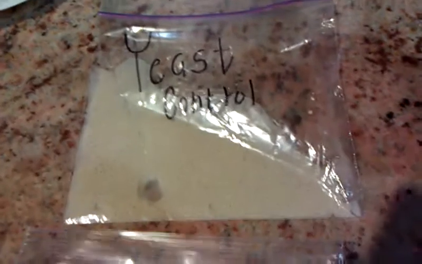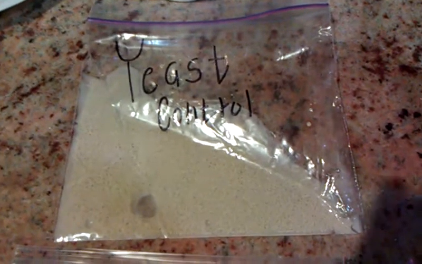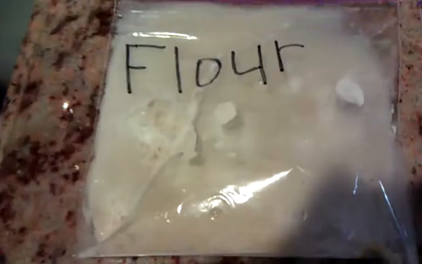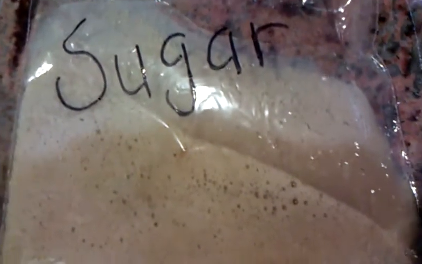So as we can see, the yeast reacts with the water. You can see the bubbles. Not too many. In the flour, I think it likes to eat it. You can see the many bubbles in it. And the salt, there's no bubbles. It does not like to eat salt. The yeast is not a salt eater. And the sugar, there's a lot of little bubbles in it.